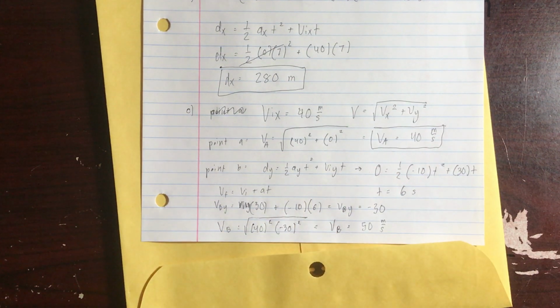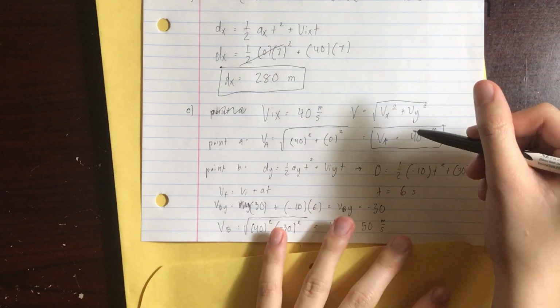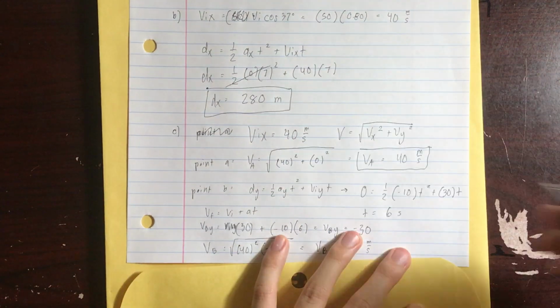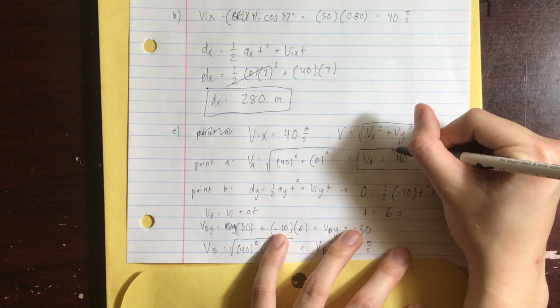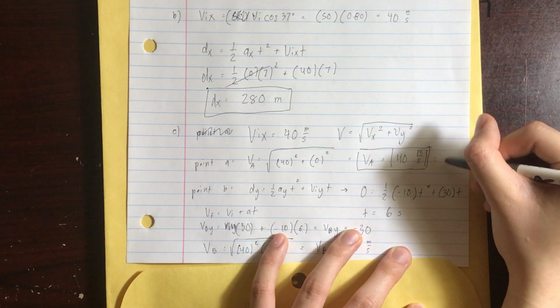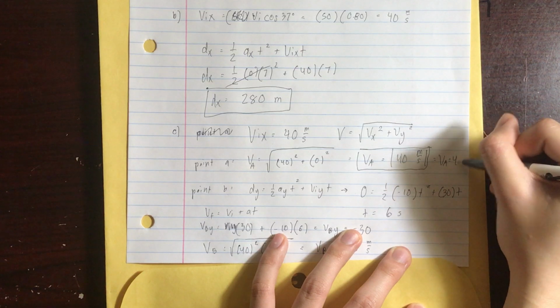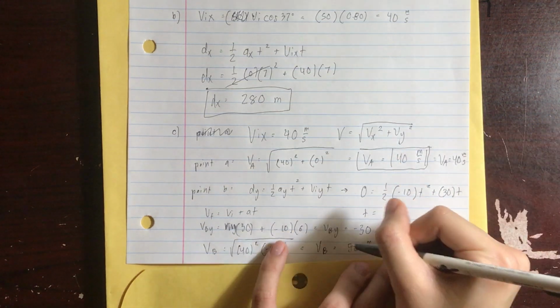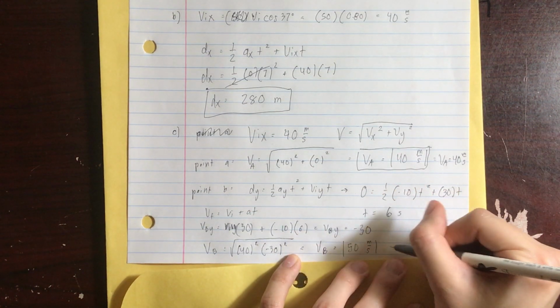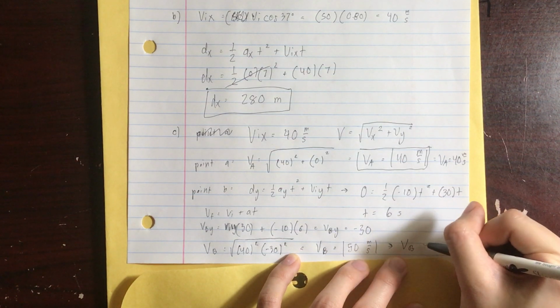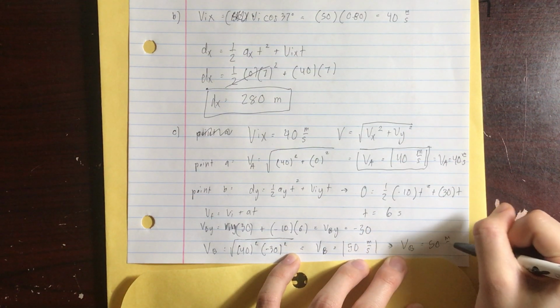Oh, and again, the question actually asks for the speed. So speed is just the absolute value of velocity. So if we want to correct that up here, we'll take the absolute value, which still comes out to the same thing: VA equals 40 meters per second. And here, it's not negative, so even if we take the absolute value, it comes out to the same thing: VB equals 50 meters per second.